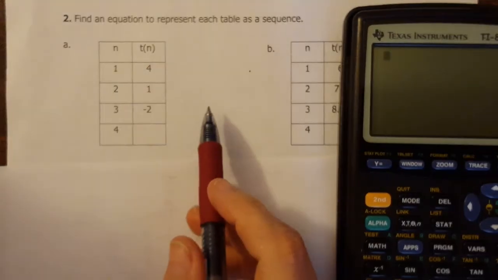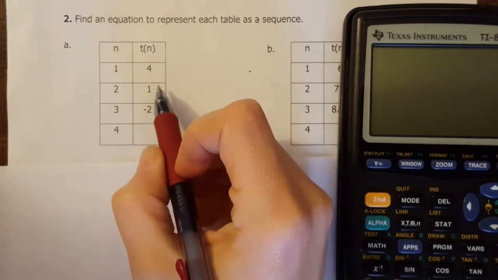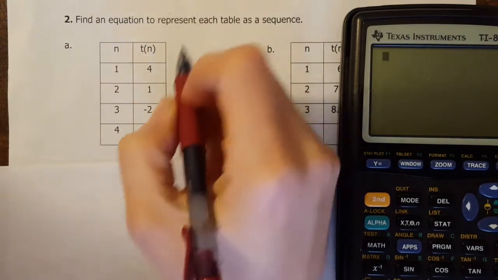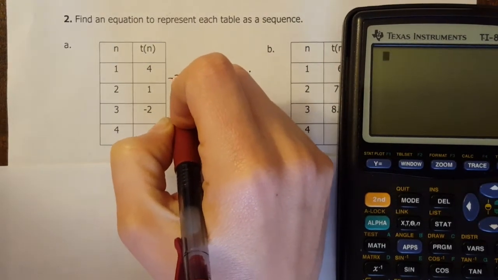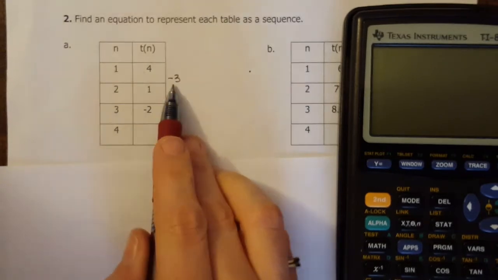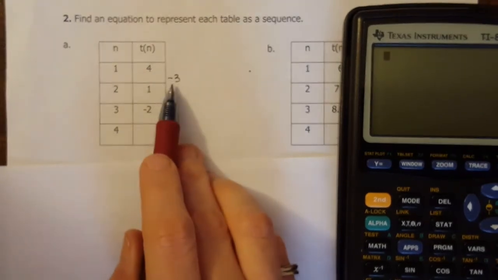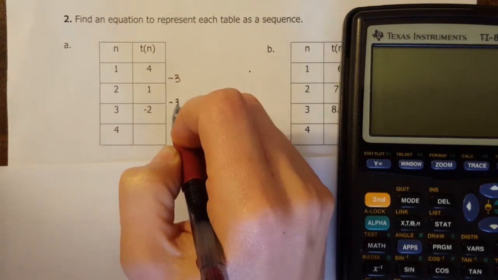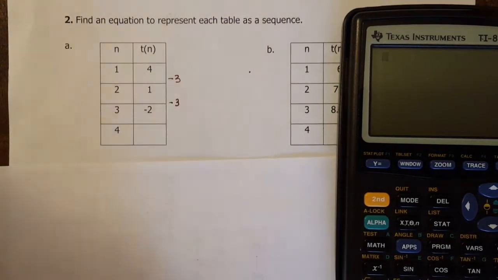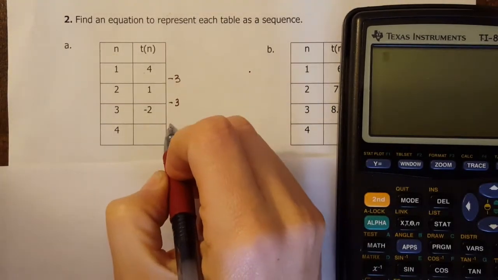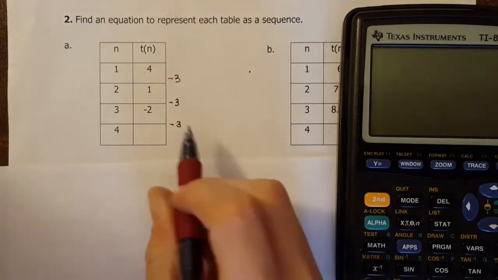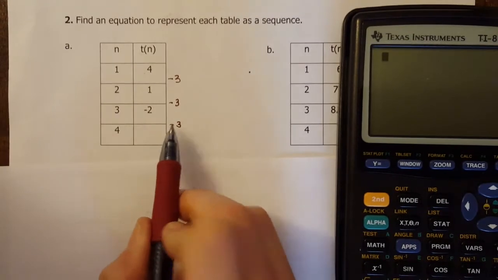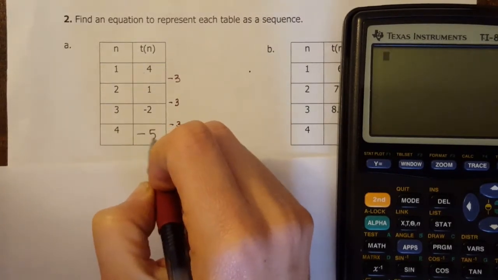I'm going to start, if I look at these numbers, if I think of adding, I'd be adding a negative number, -3. 4 plus -3, or 4 minus 3 is 1, and 1 minus 3 is -2. So this is an arithmetic sequence. To fill in number 4, I'm going to subtract 3 again. -2 minus 3 is -5.